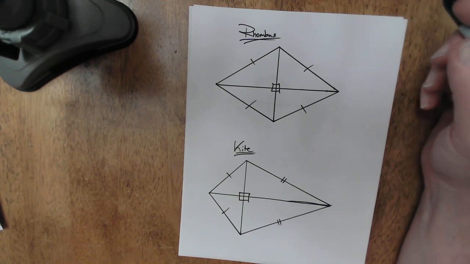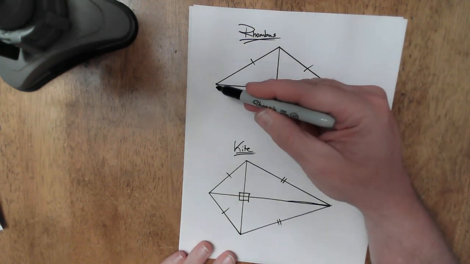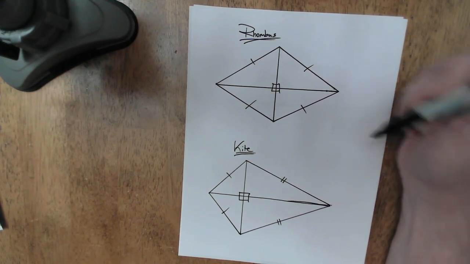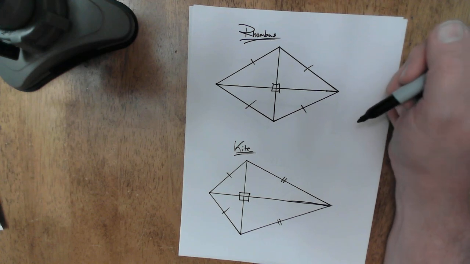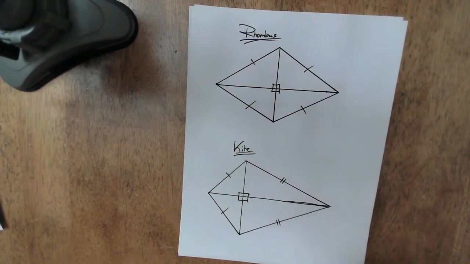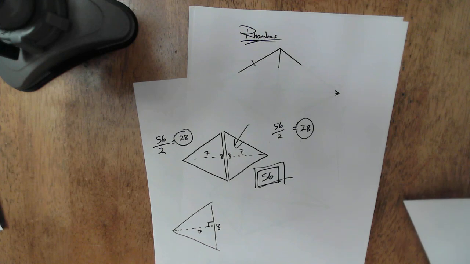So let me say that one more time. You take the length of one diagonal, you multiply it by the length of the other diagonal, you divide by 2. Don't skip that step. You've got to divide by 2, and then that gives you the area of the rhombus or of the kite. All right? Really much simpler than this or this, I think.